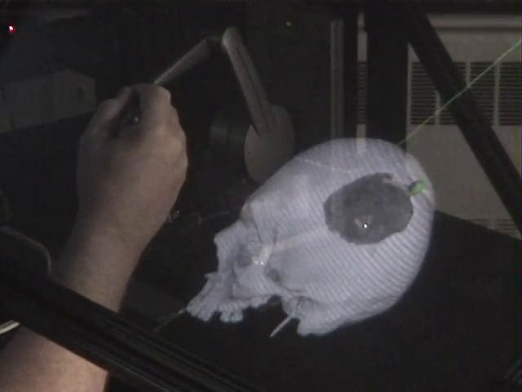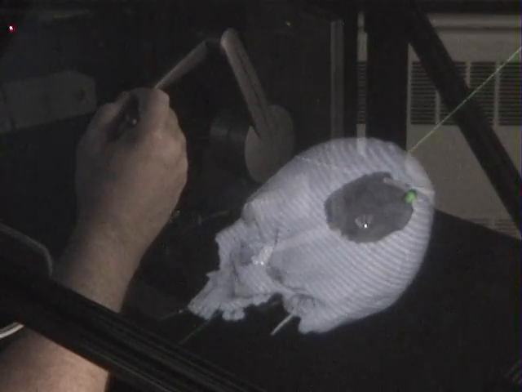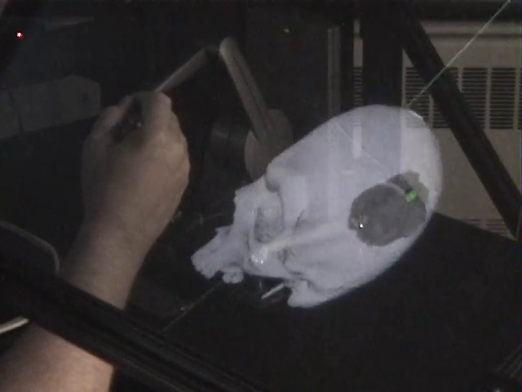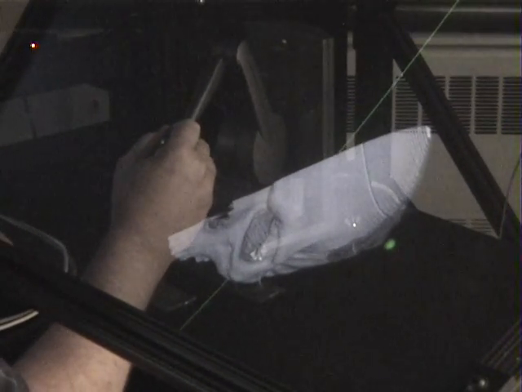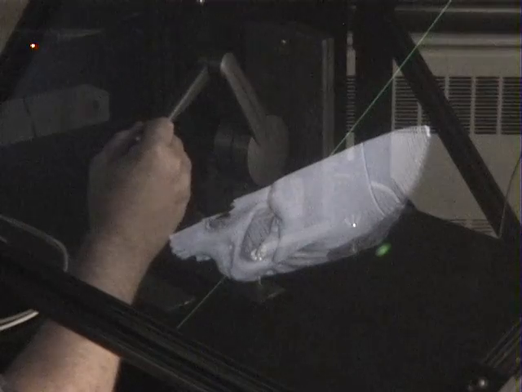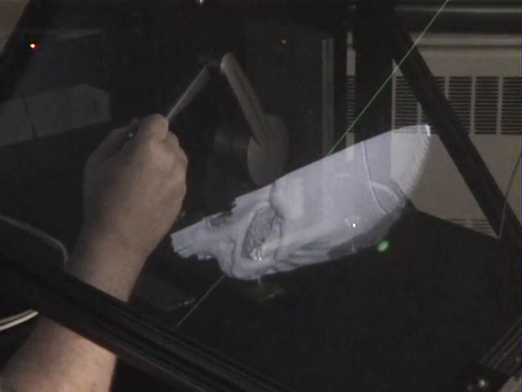I can grab it with the stylus, with the wand, and I see a bump here that I can work on to smooth down.